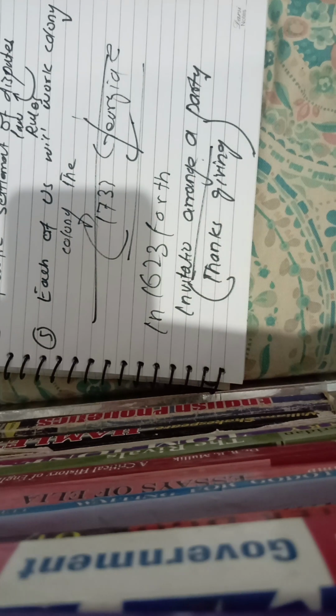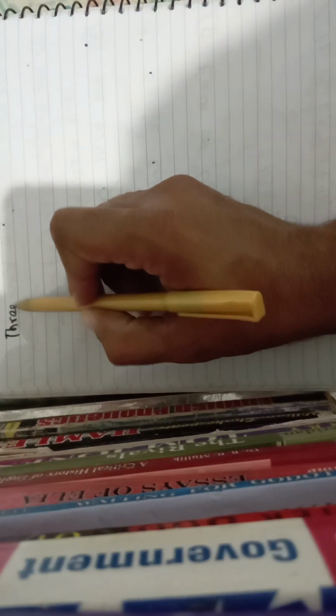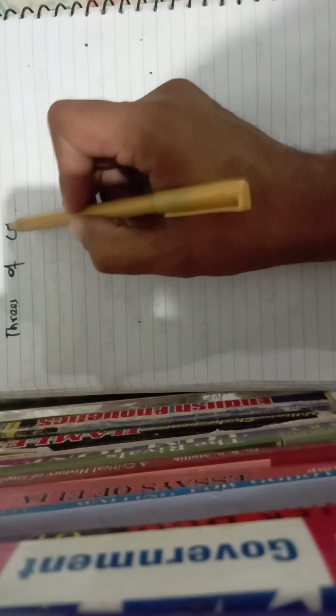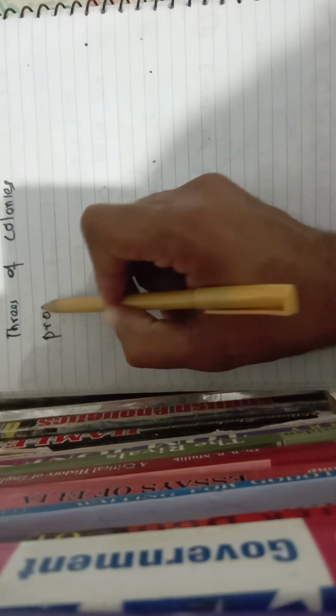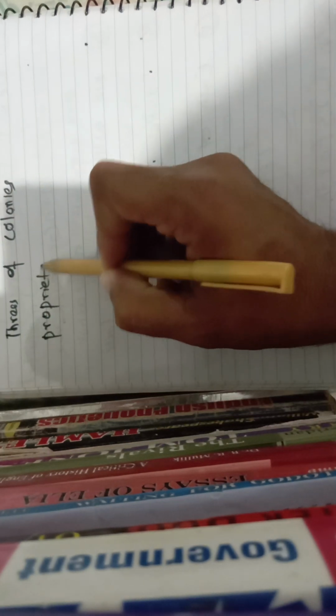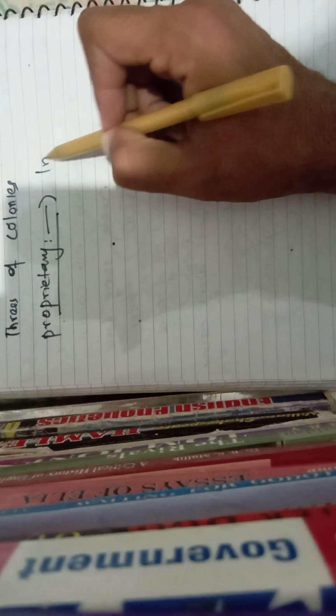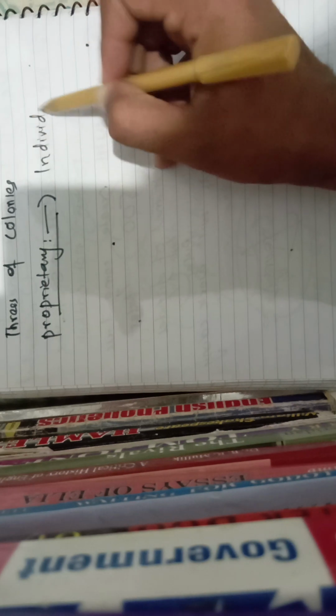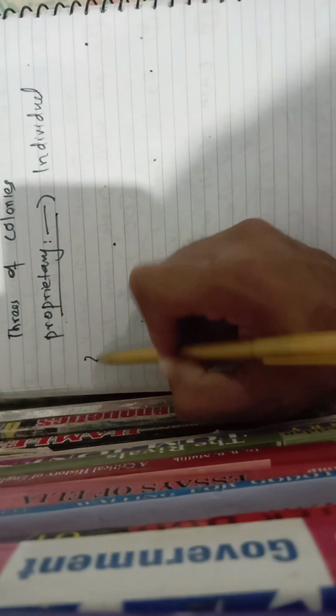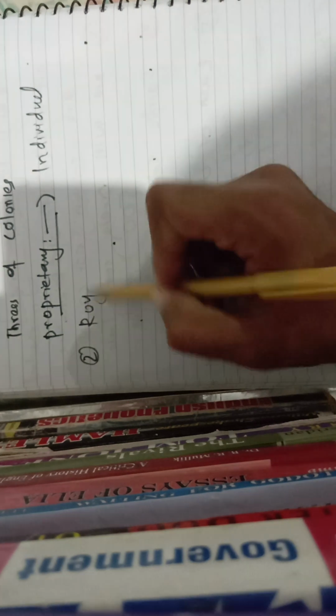Now we have three types of colonies. Number one is the proprietary colony, which is established by an individual. Number two is the royal colony, which is established by the king.